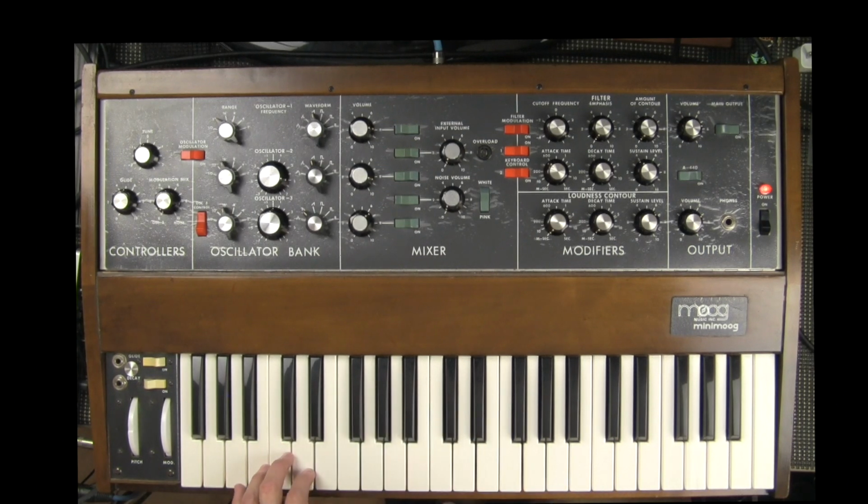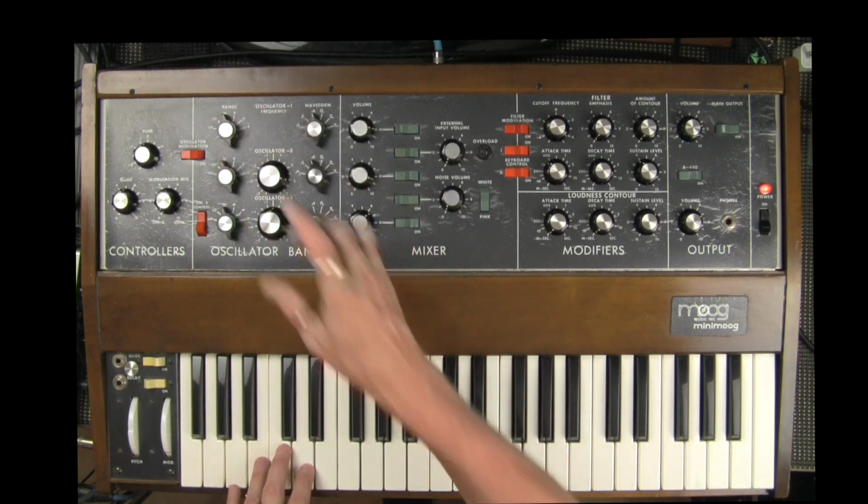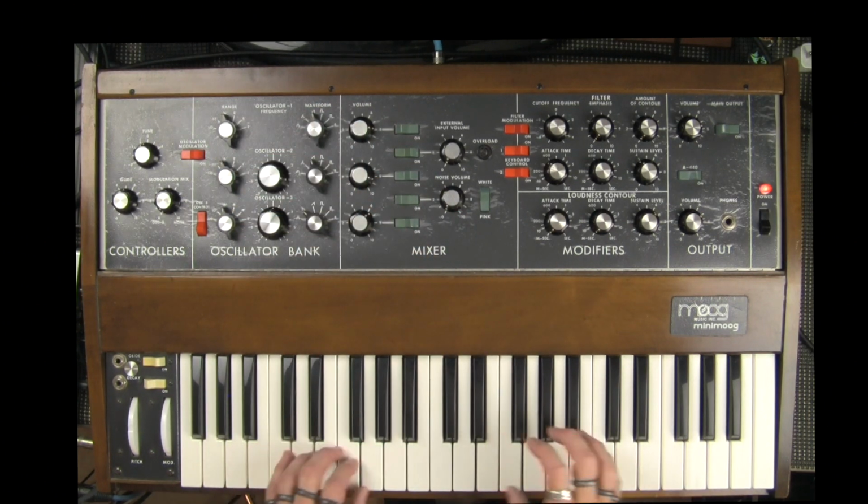It is raspy, but it has more character than a lot of sawtooths, probably because it is flawed. It has saturation going on. I don't think it's a perfect sawtooth.